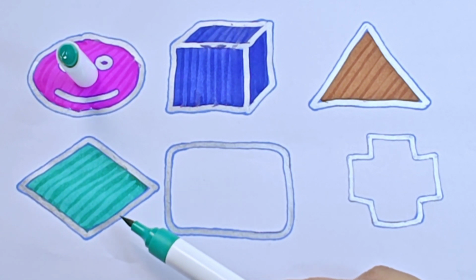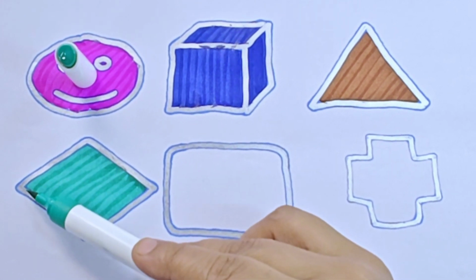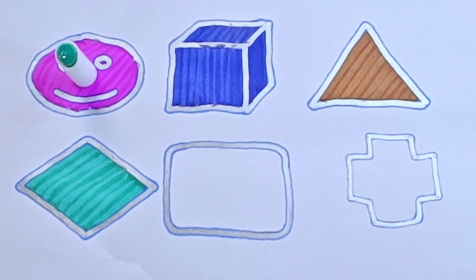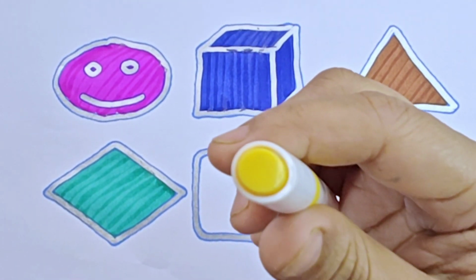This shape is rhombus or diamond. It has 4 sides. 1, 2, 3, 4. 4 sides. It is yellow color.